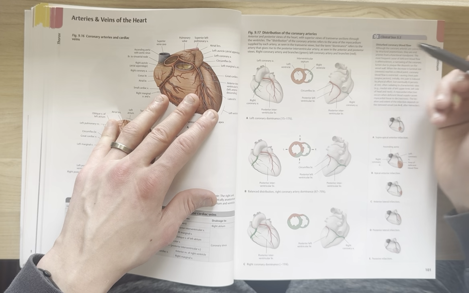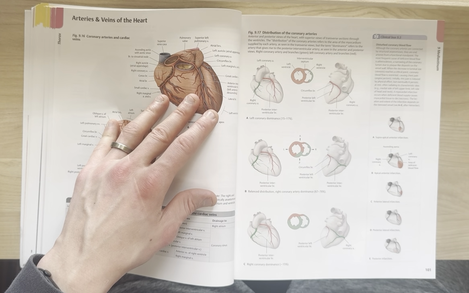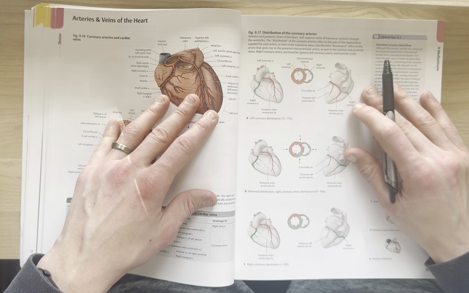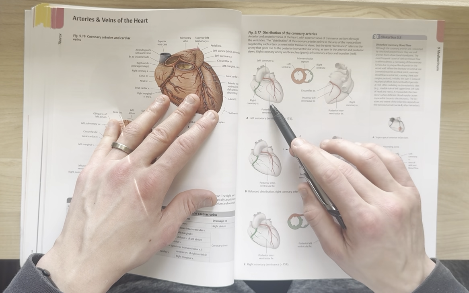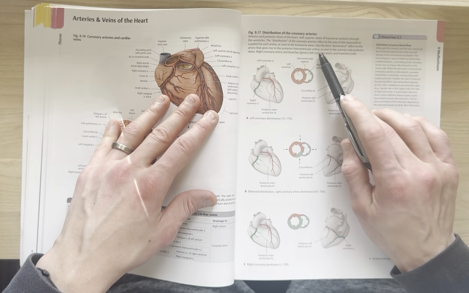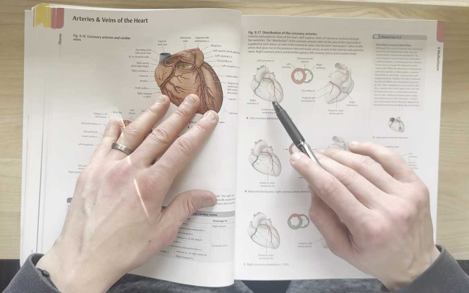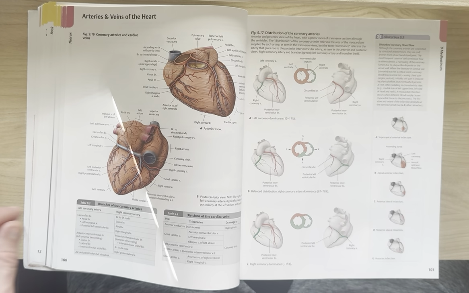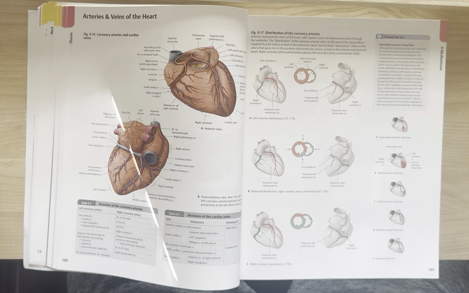So the distribution of the coronary arteries. Anterior and posterior views of the heart with superior views of transverse sections through the ventricles. So we've got a front view, a back view, and a top-down view. But the term dominance refers to the artery that gives rise to the posterior interventricular artery as seen in the anterior and posterior views. Right coronary arteries and branches are in green, and left coronary artery and branches are in red.